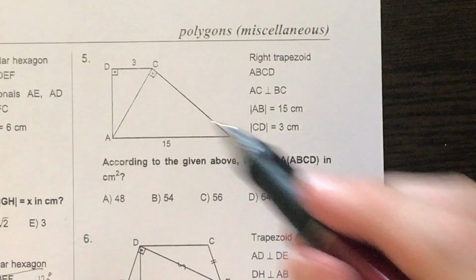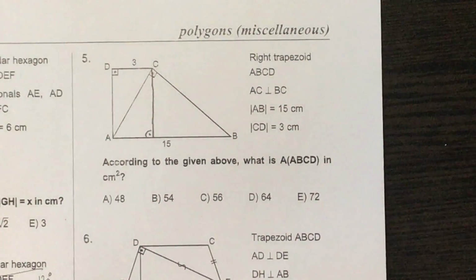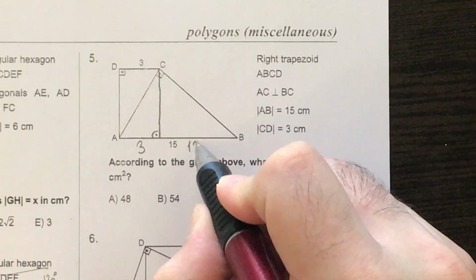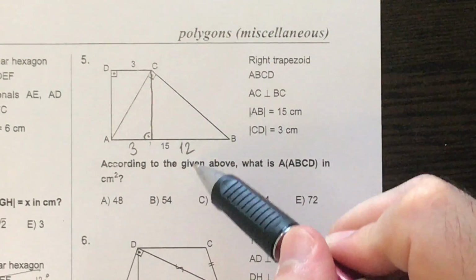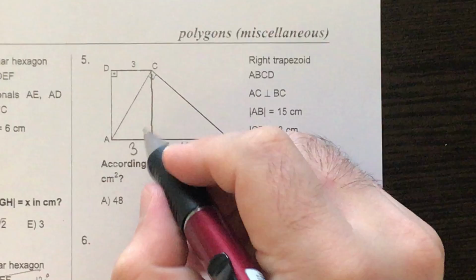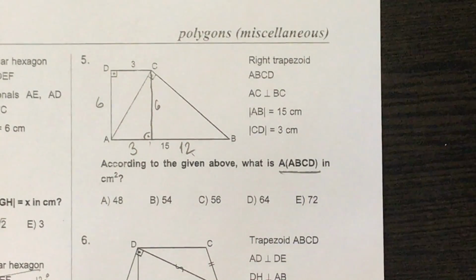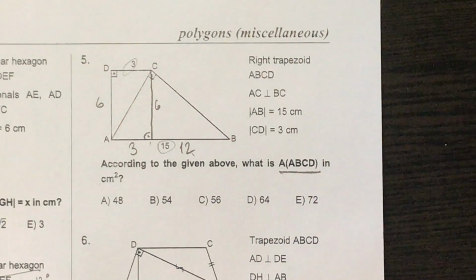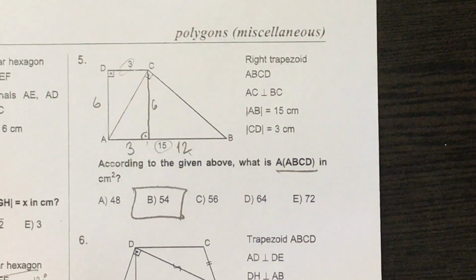There is a right trapezoid here. Okay, let me take height from C to AB. And this will be 3, this will be 12. Okay, wow, this is Euclid, right? 3 times 12 will be 36, root it will be 6. Okay, I found the height, so it's easy to find the area. 15 plus 3 will be 18, over 2 will be 9, 9 times 6 will be 54.